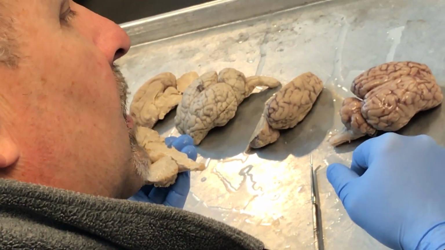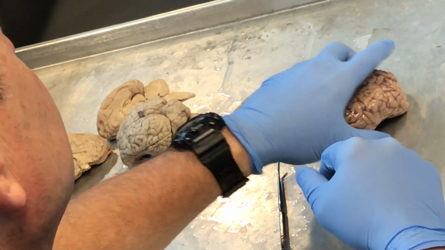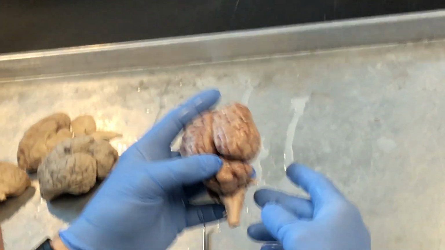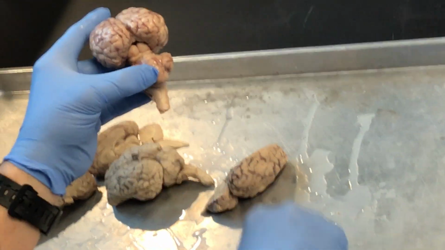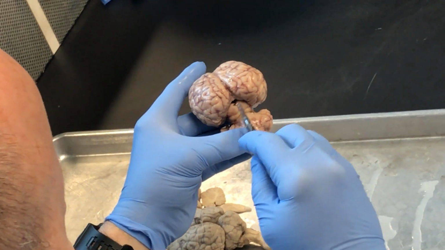Next thing you've got cerebellum. You have corpora quadrigemina. Corpora means body, means many, means multiple bodies, and quadrigemina means four. So if you look here, this is the corpora quadrigemina. See the four bodies there, bump, bump, bump, bump.